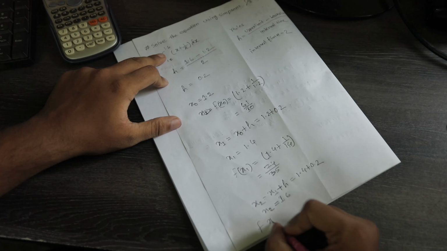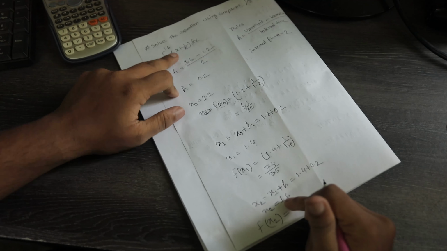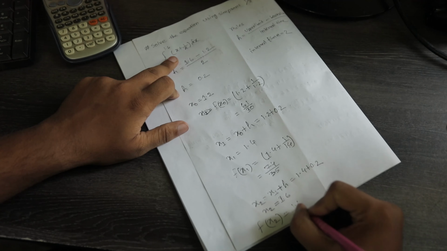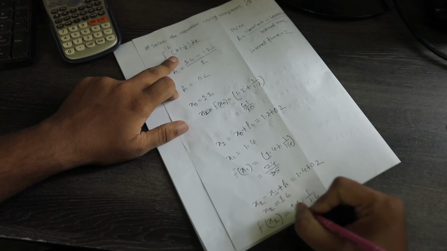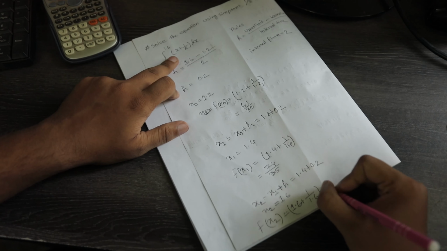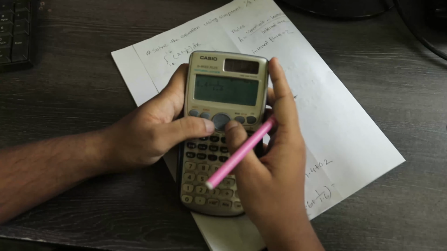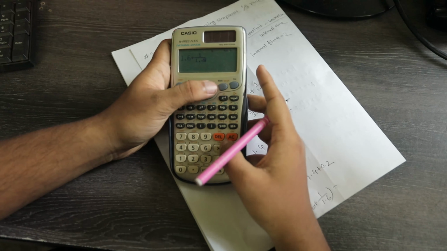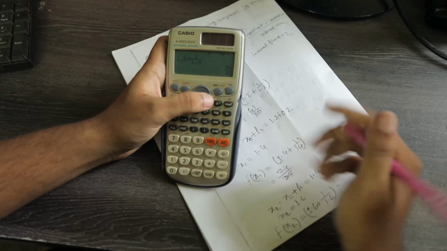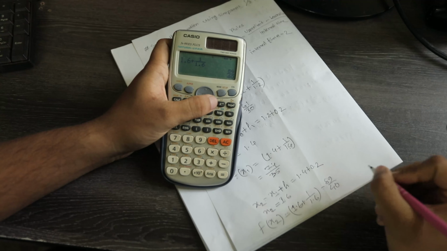So f of x2 means that we put this value in the equation, 1.6 plus 1 by 1.6, which equals 89 by 40. 89 divided by 40.